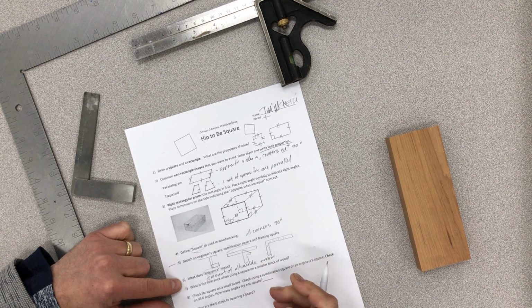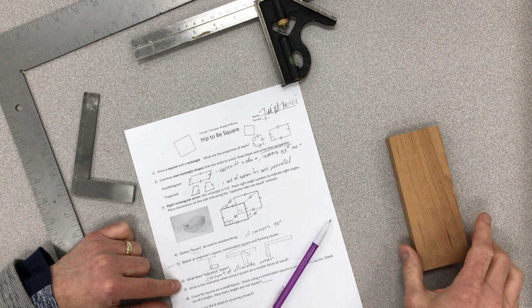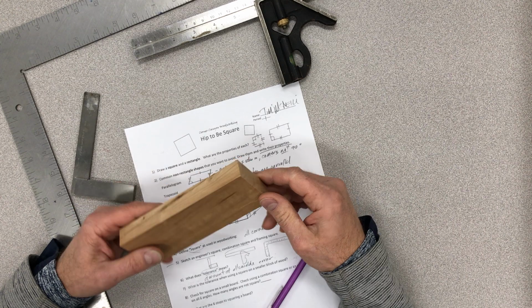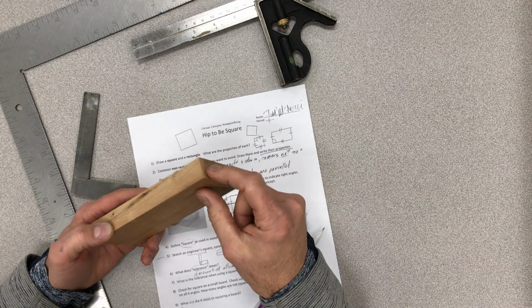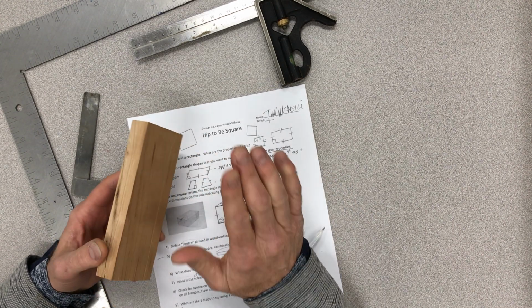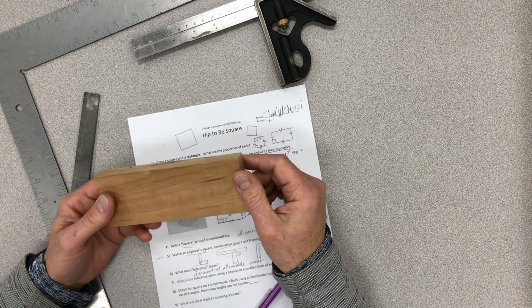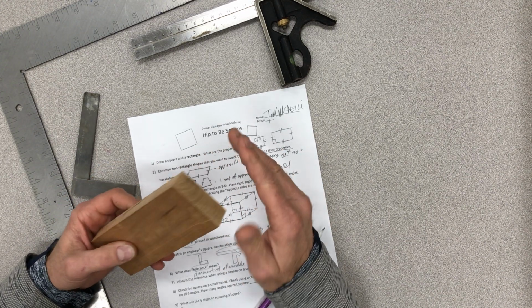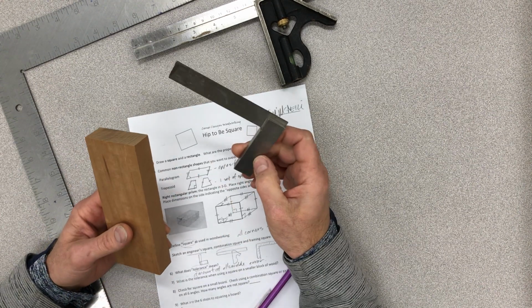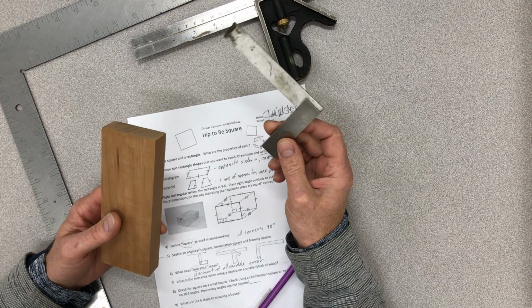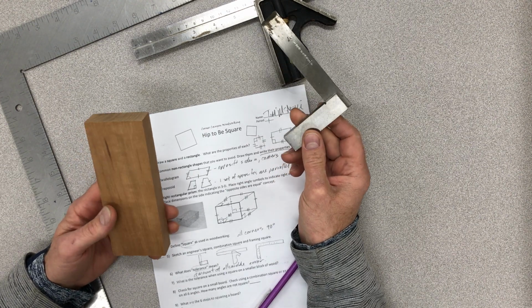Okay, so for example, here we have this block of wood. How far out can I be from square and still have it be within tolerance? Meaning, how much error, how many degrees out can it still be and still be okay? Because perfection is very difficult to attain in this life.